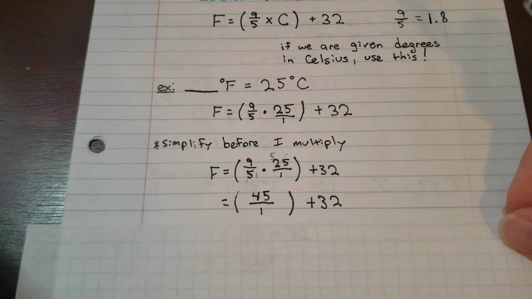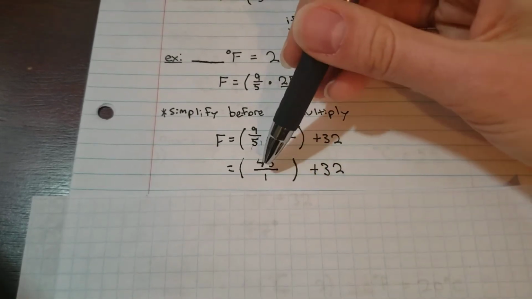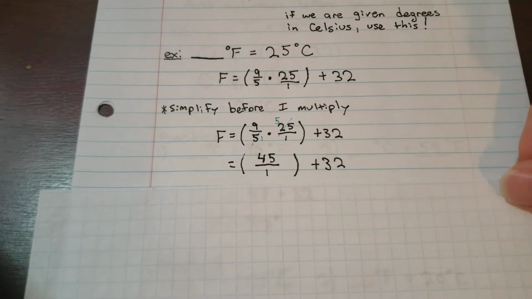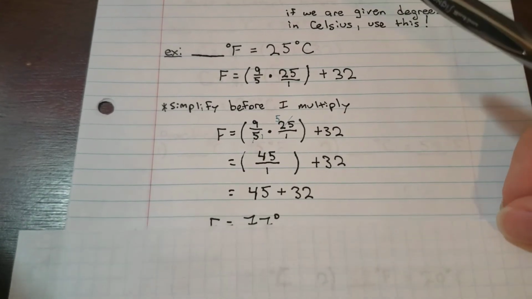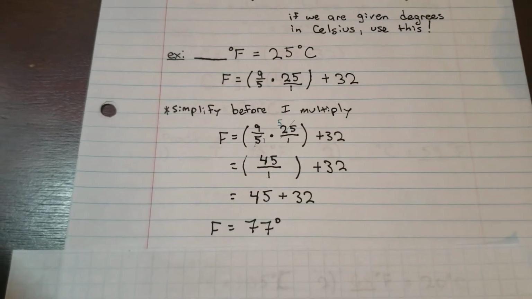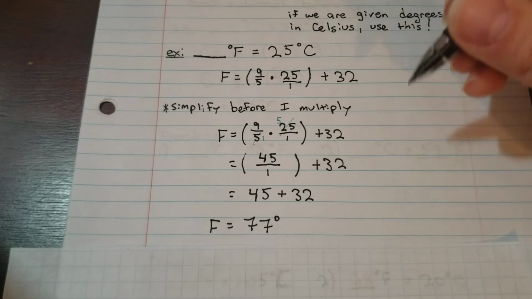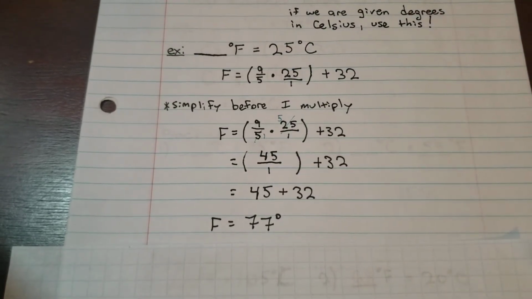So 45/1 plus 32. And again, because it's whole numbers, this is just 45 over 1. So 45 plus 32 equals 77 degrees Fahrenheit. So when it's 25 degrees Celsius outside, it's 77 degrees Fahrenheit.